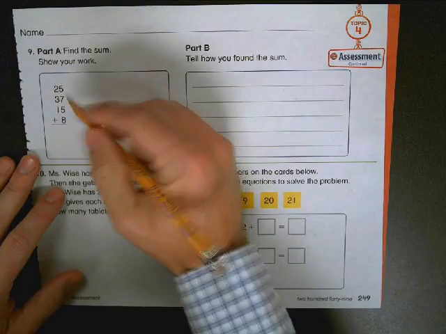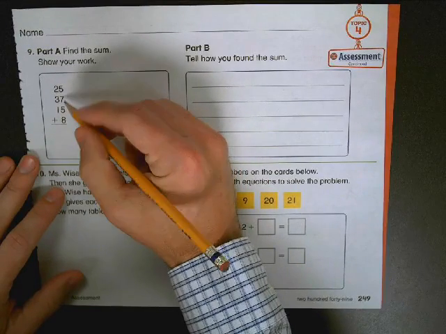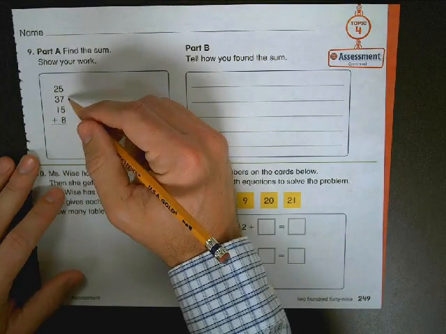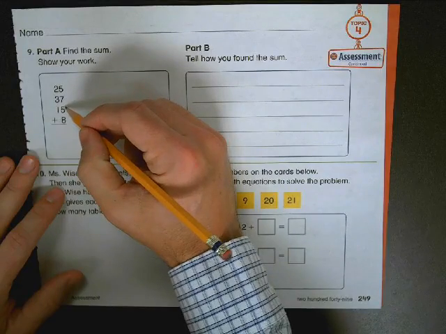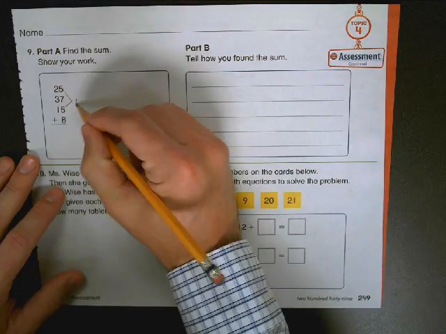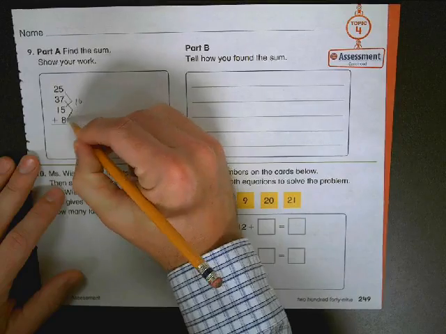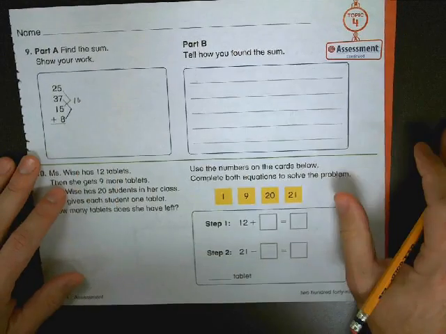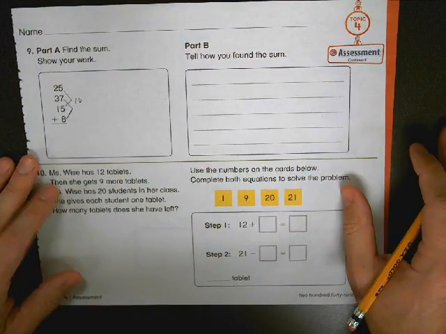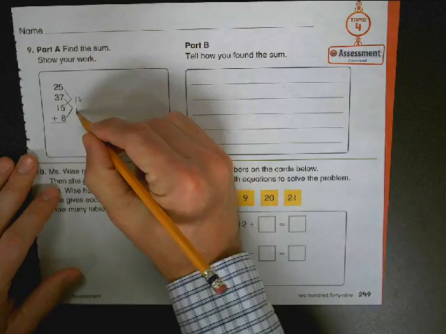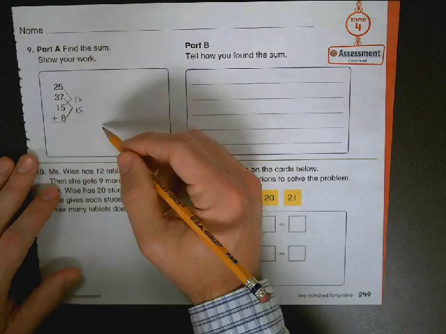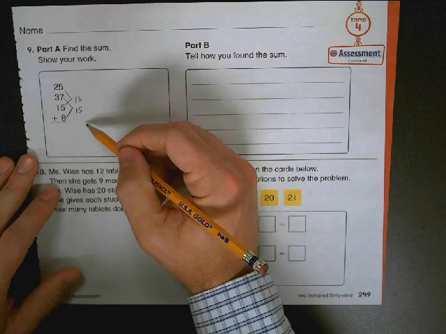The strategy we've been working on is finding numbers that you can add together to make a 10 to make this easier, more manageable with four numbers and the ones digit to add together. 5 and 5 is 10. And 7 and 8 is one of those doubling, near doubling facts, which we covered in that first unit way back in August, September. 8 plus 7 is 15. 10 and 15 is 25.